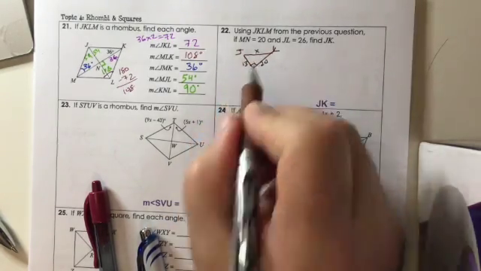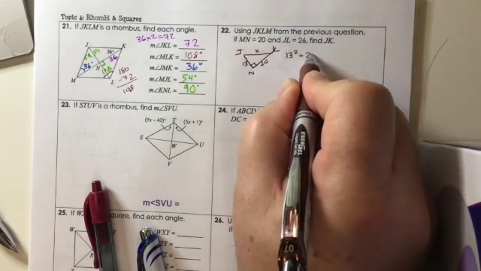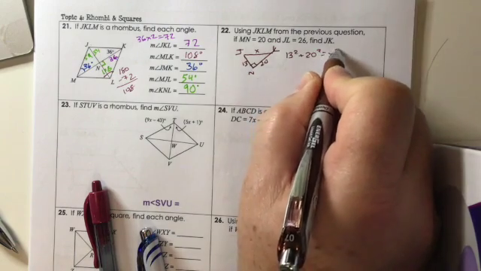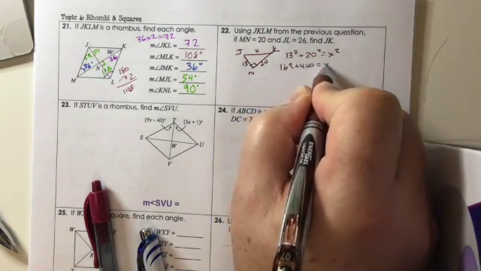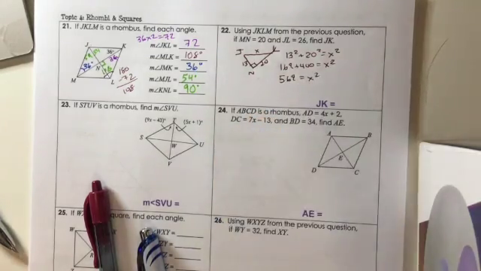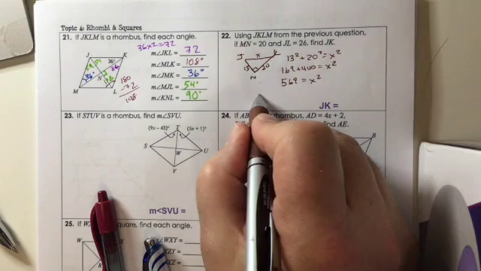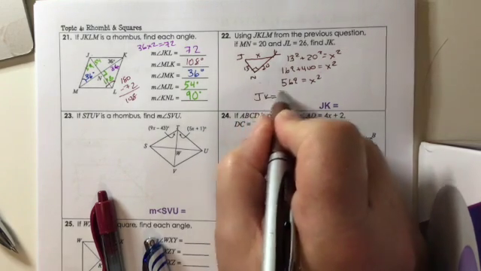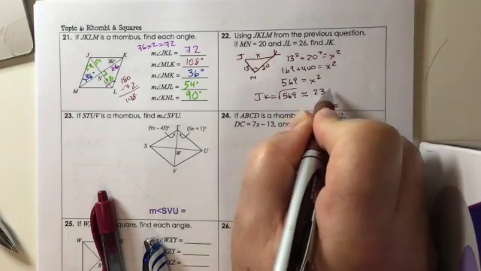This happens to be a right angle in a rhombus, so it's a Pythagorean theorem. 13 squared plus 20 squared equals x squared. 169 plus 400 equals x squared. 569 equals x squared. I don't think that's a perfect square. So JK equals square root of 569, which is about 23.85.